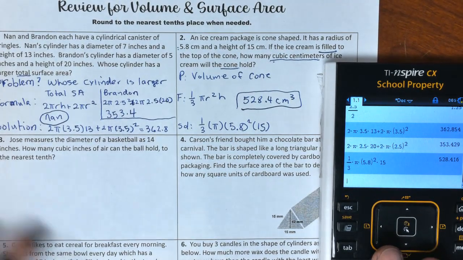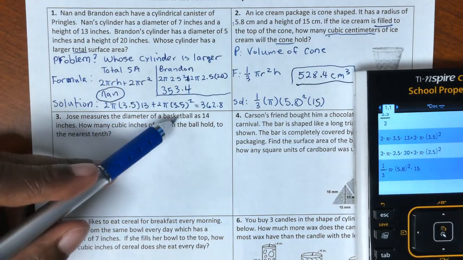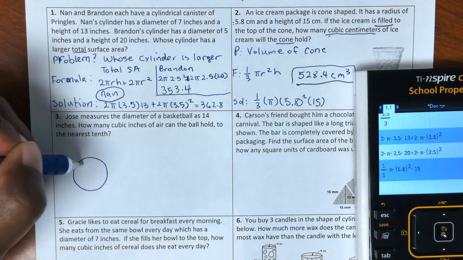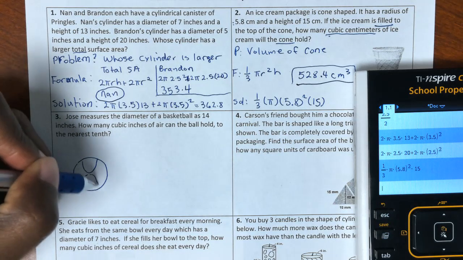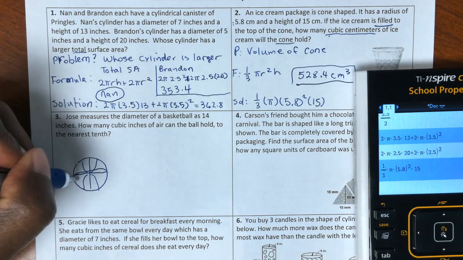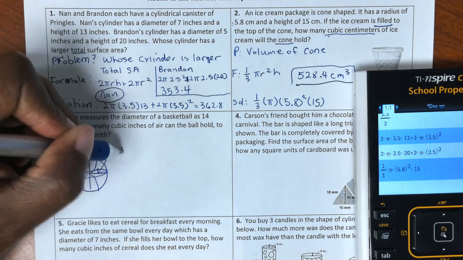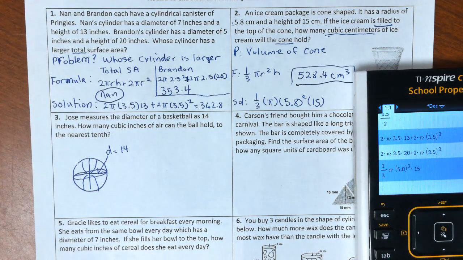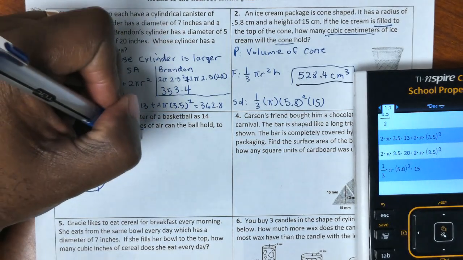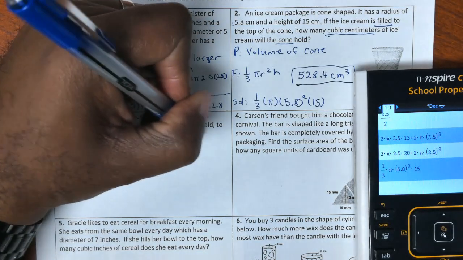Okay, on to the next one. Jose measures the diameter of a basketball as 14 inches. If you've ever seen a basketball, you should know the shape of a basketball is actually like a sphere, right? So that diameter inside is equal to 14. How many cubic inches can it hold? Once again, there's the word cubic, right? So cubic inches, our problem is volume of sphere.